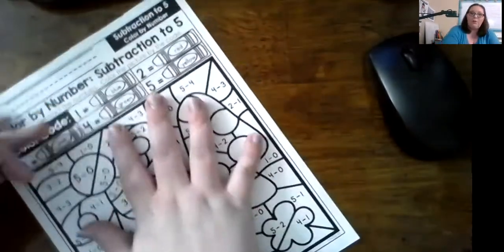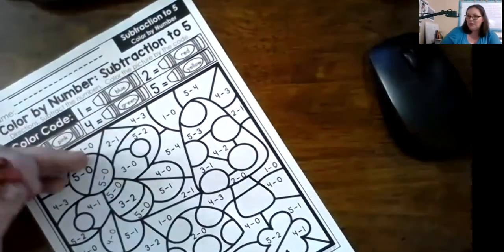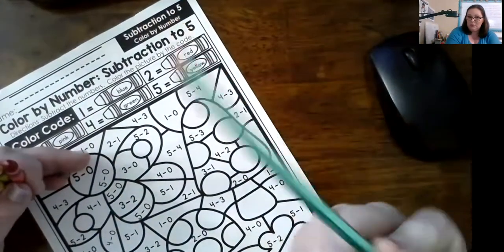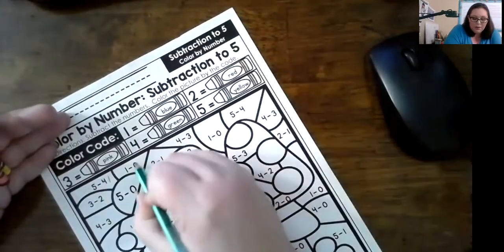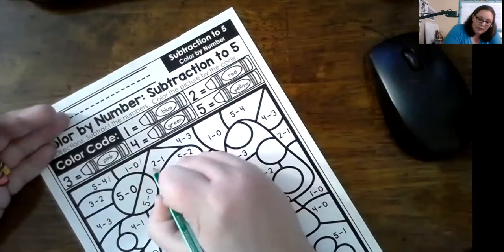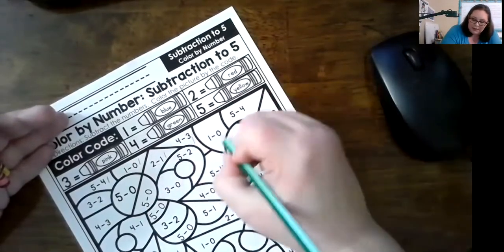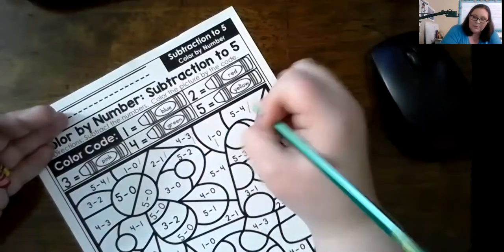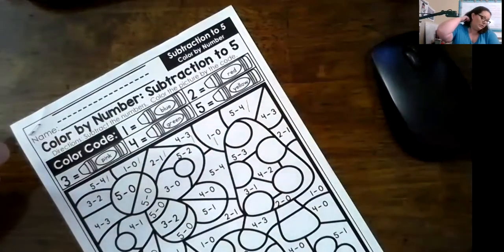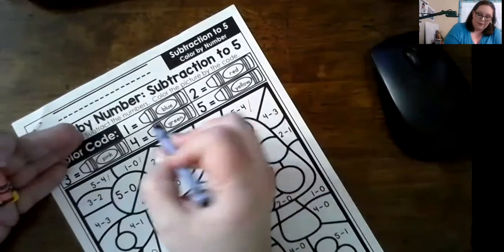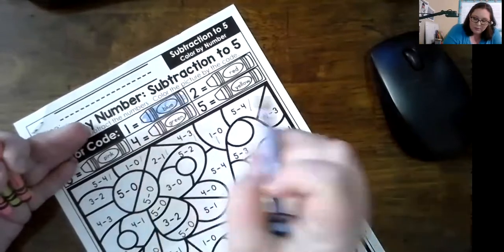So you will eventually subtract and write in pencil what your answers are. You can just write them right here. 5 minus 4 is 1. 1 minus 0 is 1. 2 minus 1 is 1. So you're going to have a lot with similar answers because of our color by number. Okay, so if your answer is 1, you're going to color that section blue.